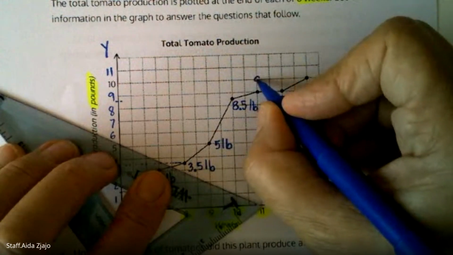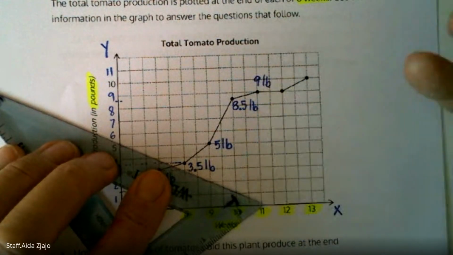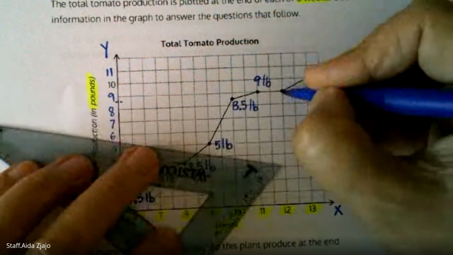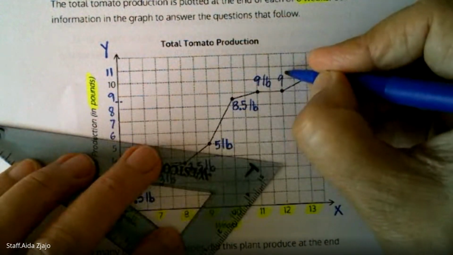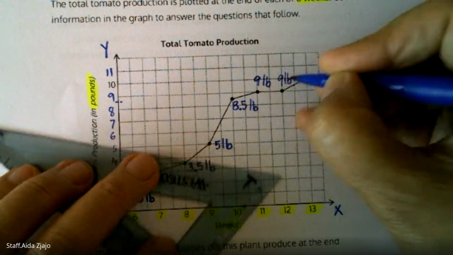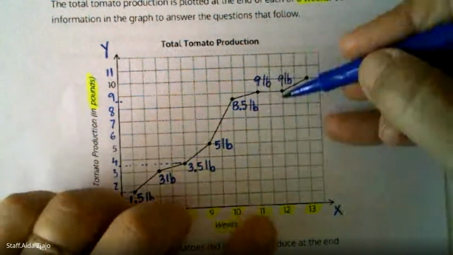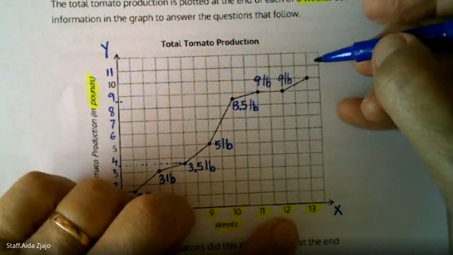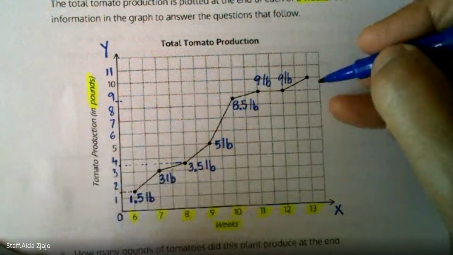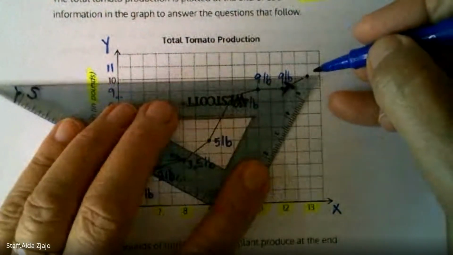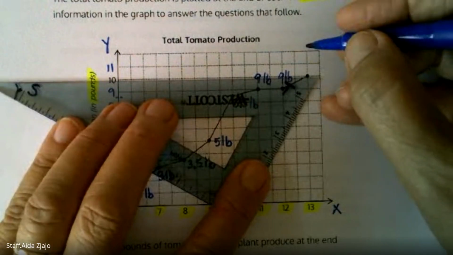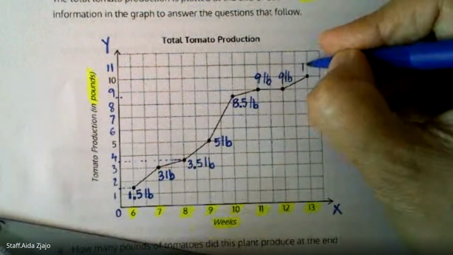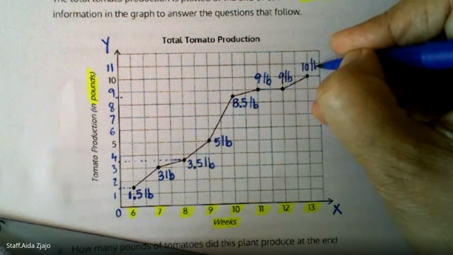We'll put that 9 on top. And then again it was 9, so it stayed stable from week 11 to week 12. And for the last week, week 13, what they measured was 10 pounds.